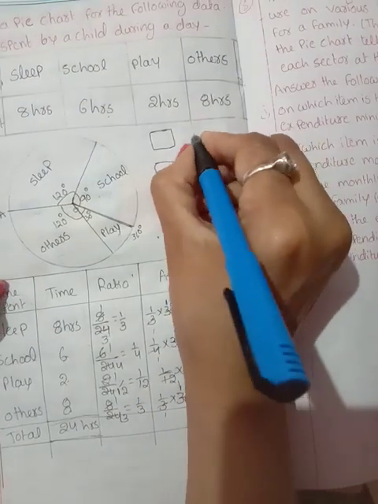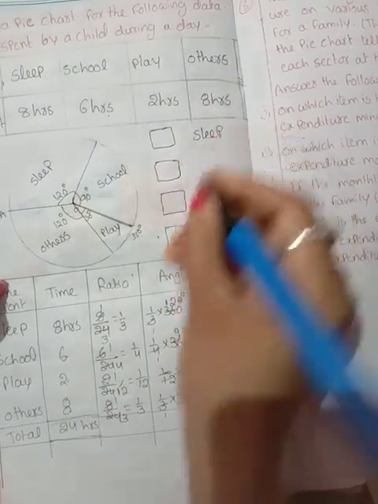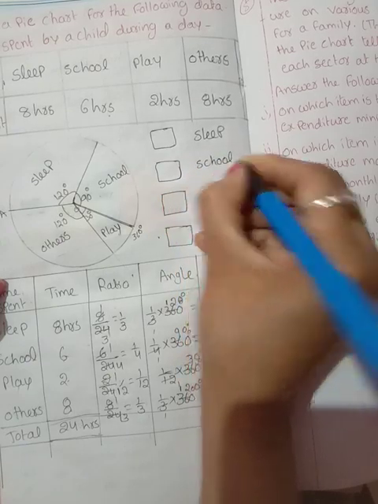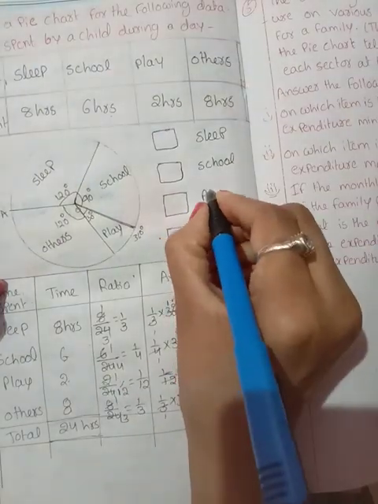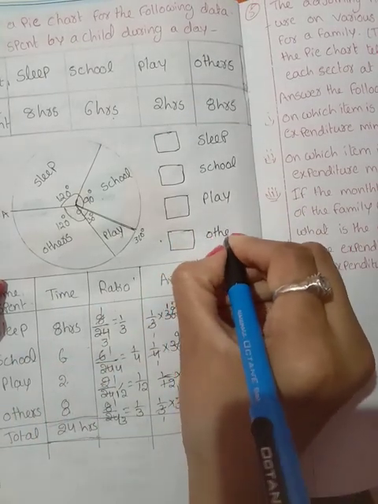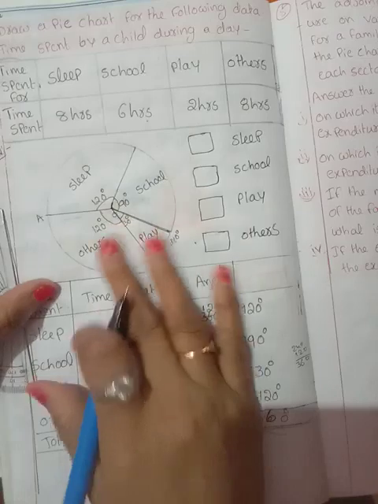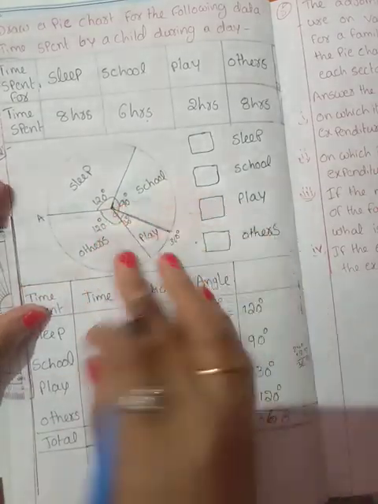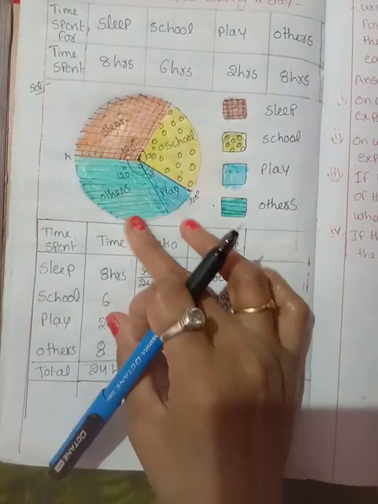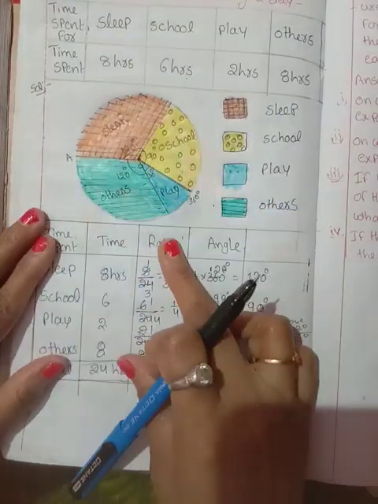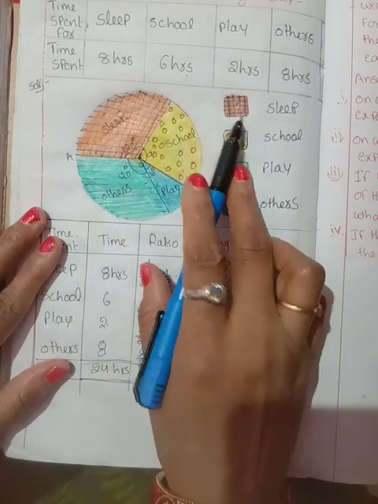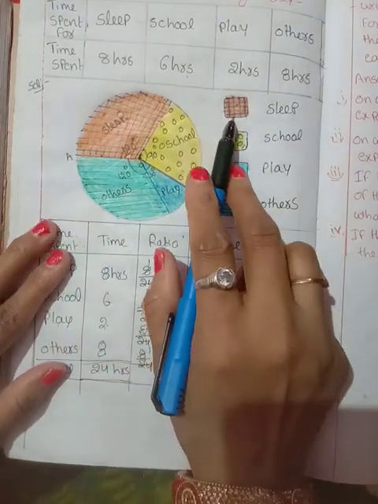The first one is sleep, the second one is school, the third one is play, and the fourth one is others. The total is 360. Fill the colors first and finish coloring. Place the boxes below the pie chart. Here the first box is sleep.